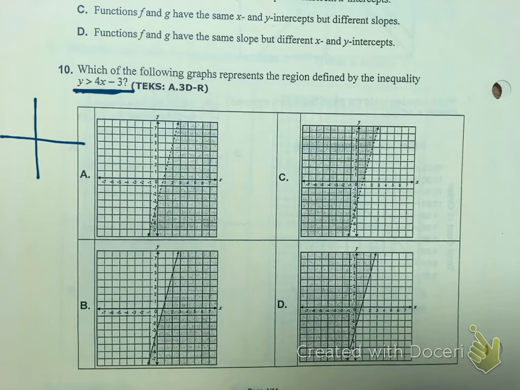think about what's given. You have 4x minus 3, so we know that our b value is going to be minus 3 because normally it's y equals mx plus b. So if I'm starting at negative 3 way down here, and my slope is 4, if you turned this 4 right here into a fraction, we know it would be 4 over 1. So we'd be going up 1, 2, 3, 4, and over 1. So my line's going to look something like this, but now we also have shading involved in it.